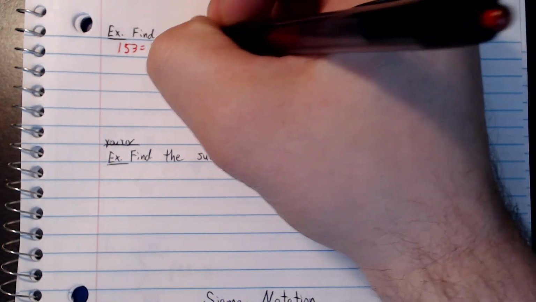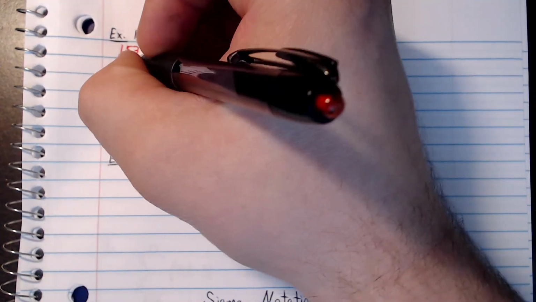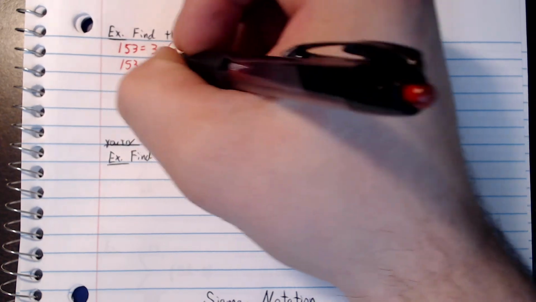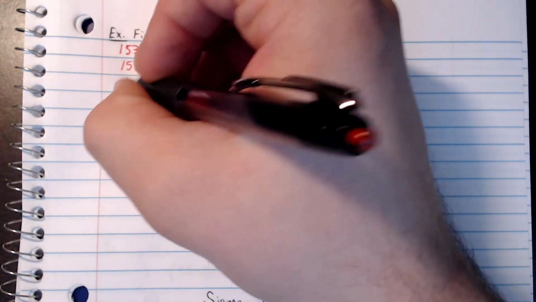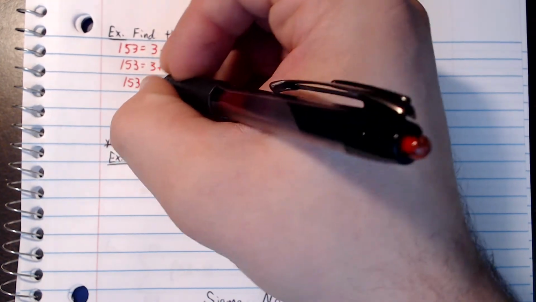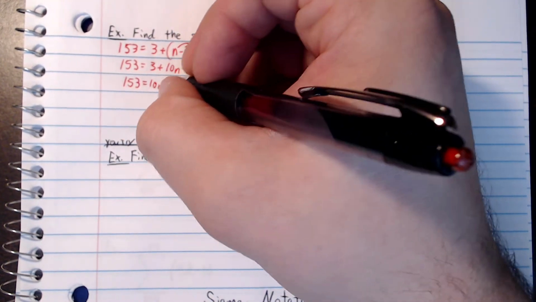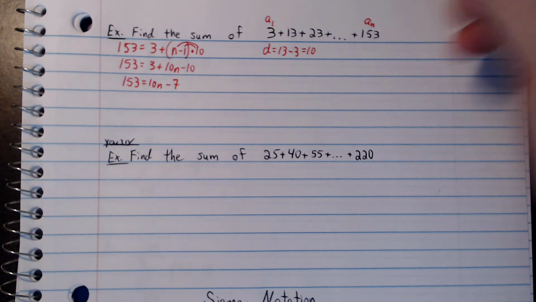So we have to distribute. Combine like terms. And then solve.